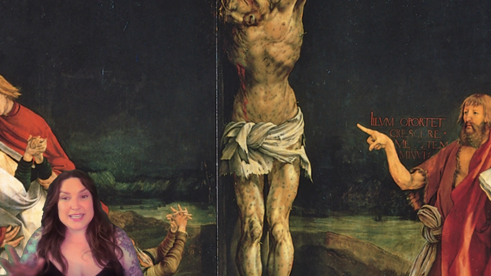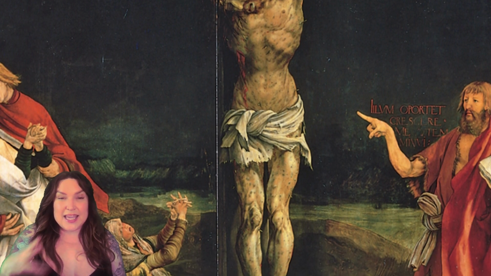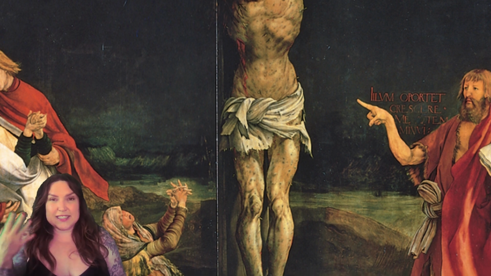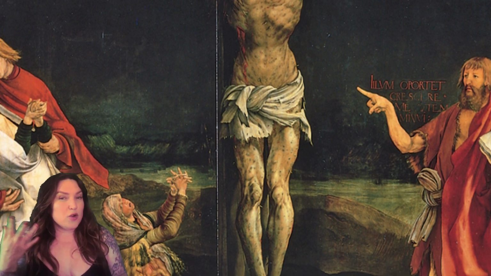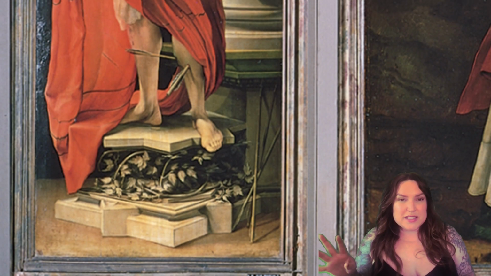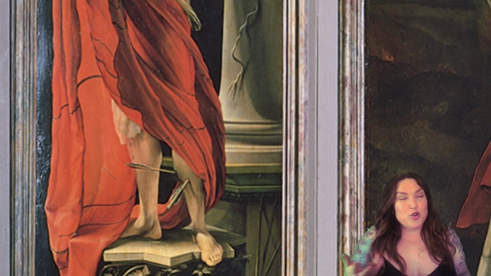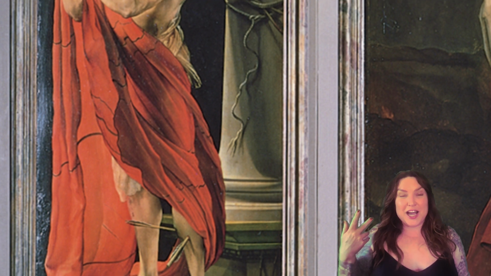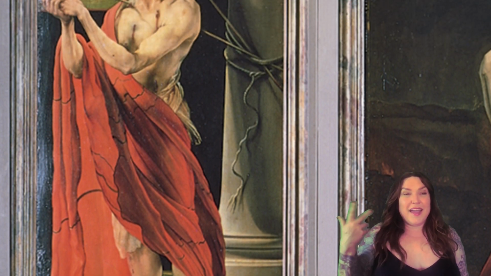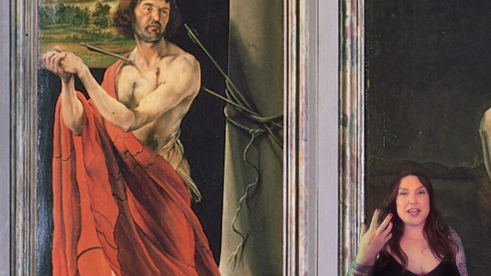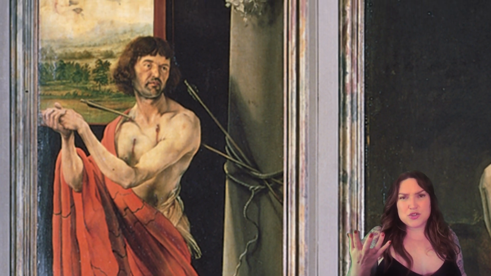You can also see a very darkened sky, and this relates to some of the ideas that the sky turned dark when Jesus passed. We also see on one of the side panels a depiction of Saint Sebastian, who, as part of his martyrdom, was tied to a column and shot at with arrows. So again, another depiction of really extreme human suffering. So why would an artist like Grünewald and other Northern artists be interested in depicting such gruesome imagery?